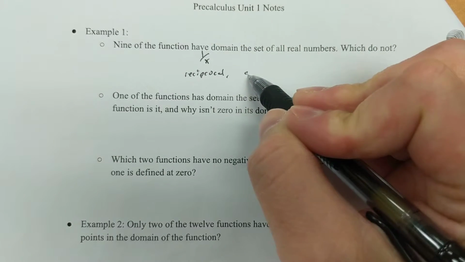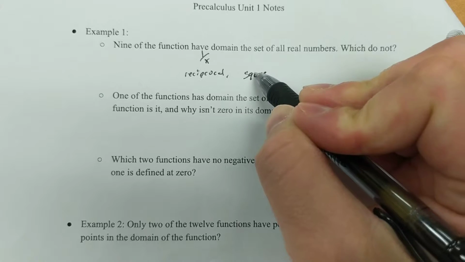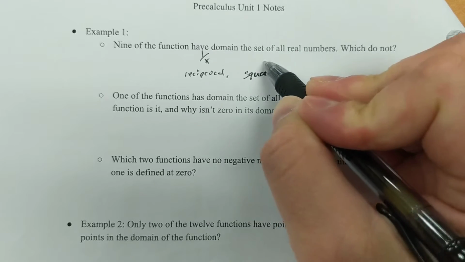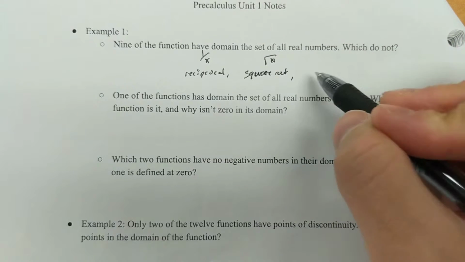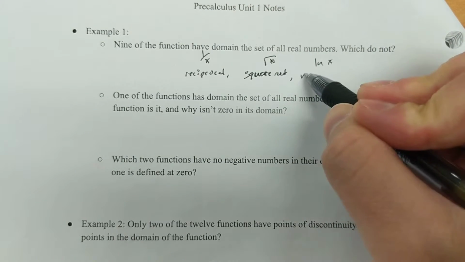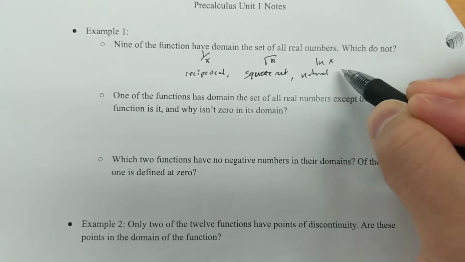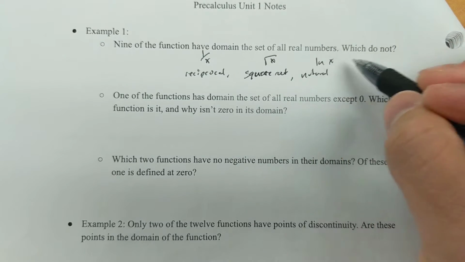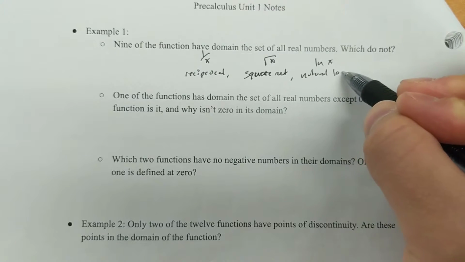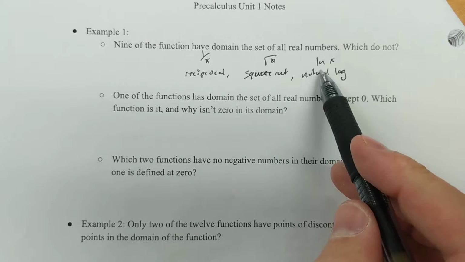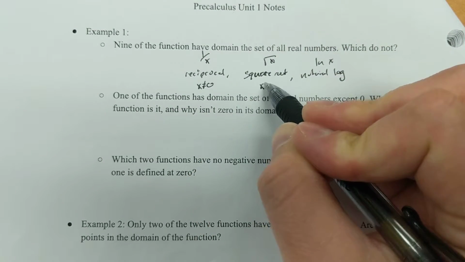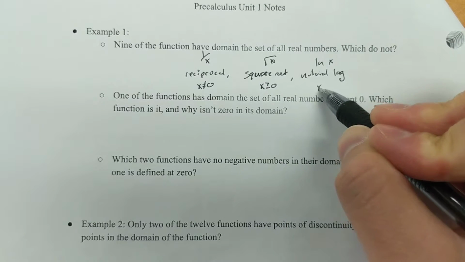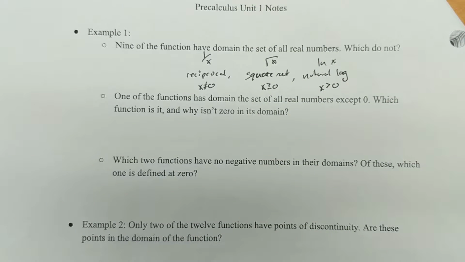If that's my function, I can't plug 0 in for x, so I can't use all the numbers. The square root function, which is root x, you can't plug negative numbers in. And the last one is the natural logarithm, ln x. The natural logarithm cannot be done on negatives either. For the reciprocal, x can't be 0. For the square root, x must be greater than or equal to 0. And for the natural log, x must be greater than 0. So since you can't use all of the numbers, those are the 3.